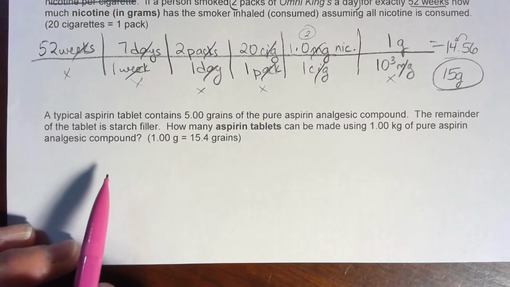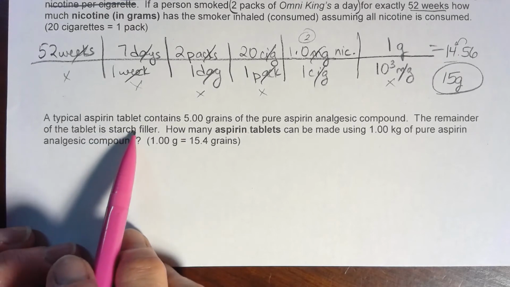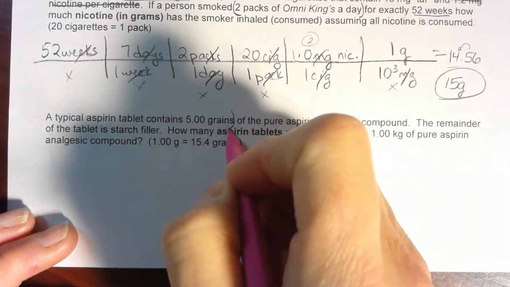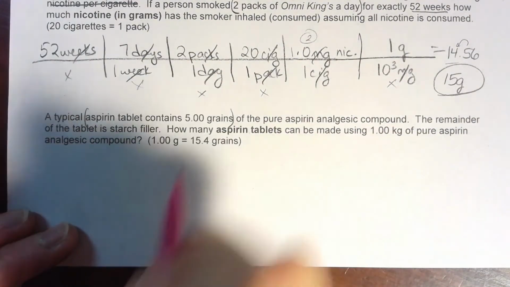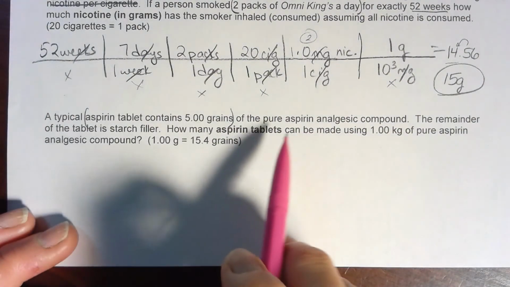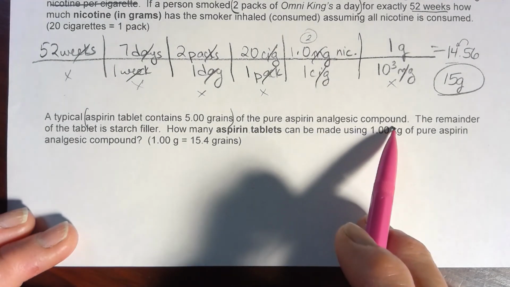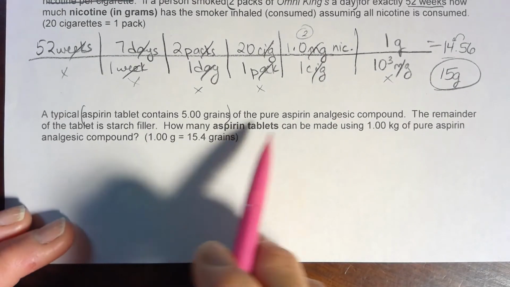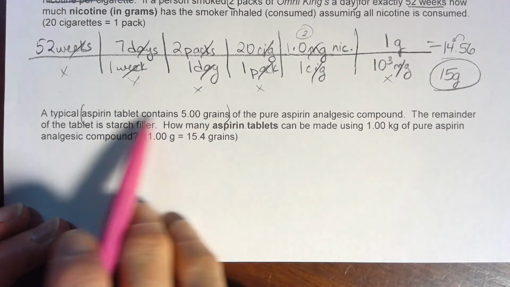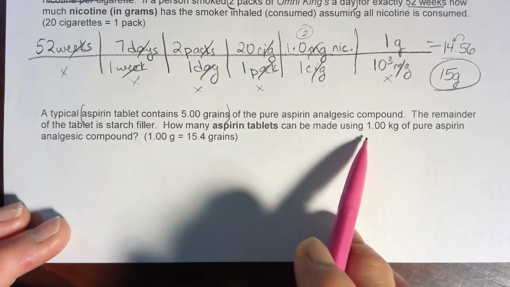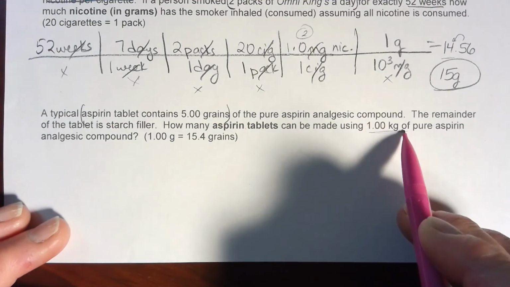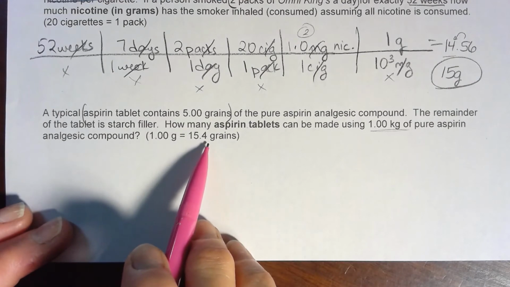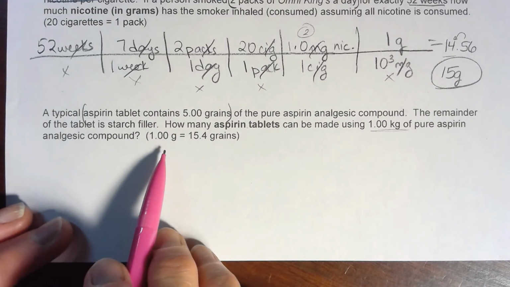All right, our last problem, then we'll be done. A typical aspirin tablet contains 5 grains. That sounds like a conversion factor to me. Aspirin tablet contains 5 grains of the pure aspirin analgesic compound. The remainder of the tablet is starch filler. How many aspirin tablets, so yes, that's going to be our last conversion factor, can be made using 1 kilogram of pure aspirin compound? And here's our conversion factor to get us from grains to grams.